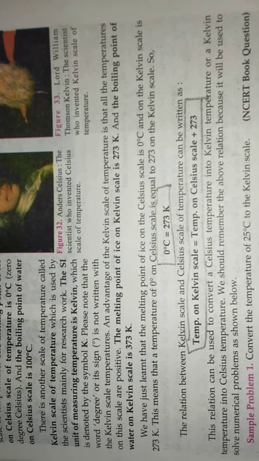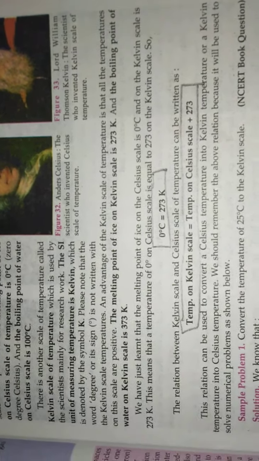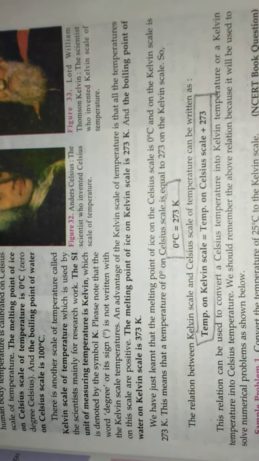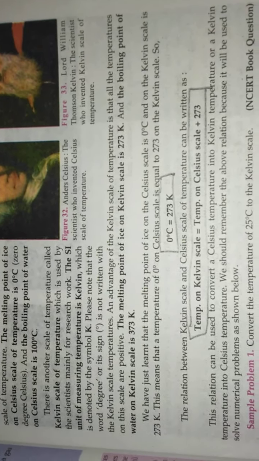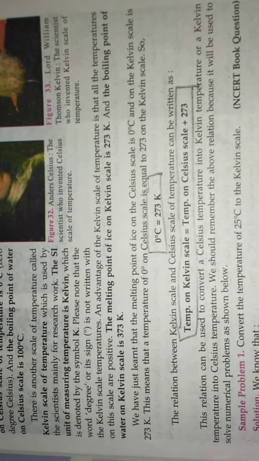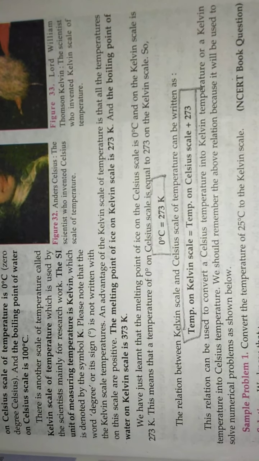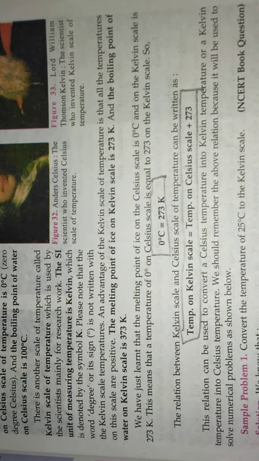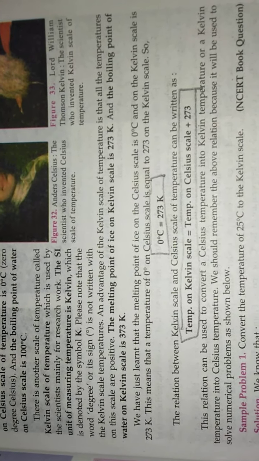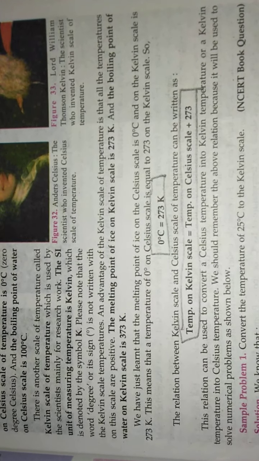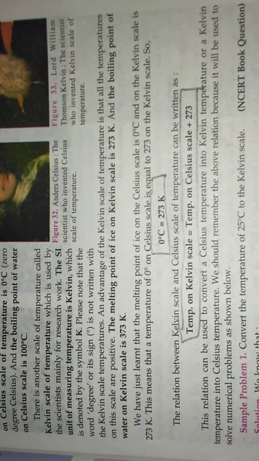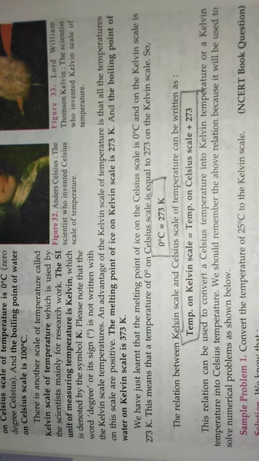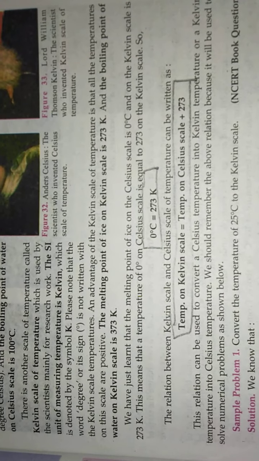Now how can we make a relation between the Celsius scale and the Kelvin scale? We know that the melting point of ice is 0 degree Celsius on the Celsius scale and 273 K on the Kelvin scale. This means that 0 degree on the Celsius scale is equal to 273 on the Kelvin scale. So the relation we get is that 0 degree C is equal to 273 K.